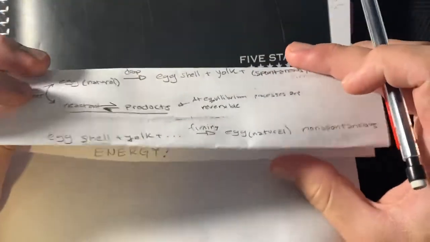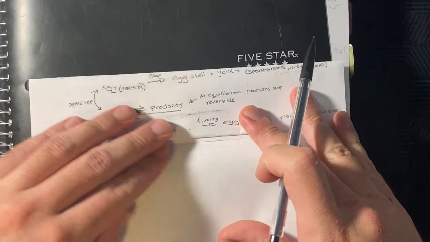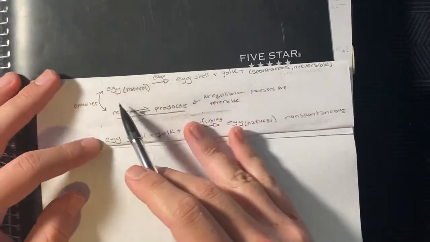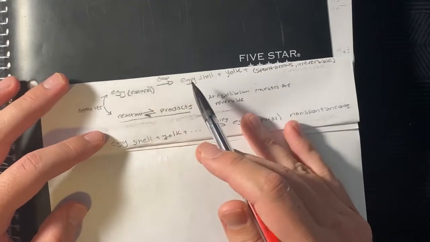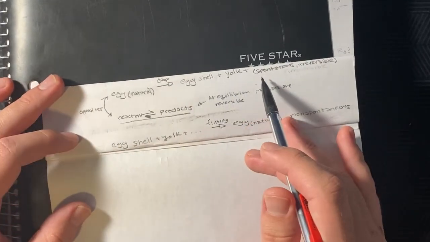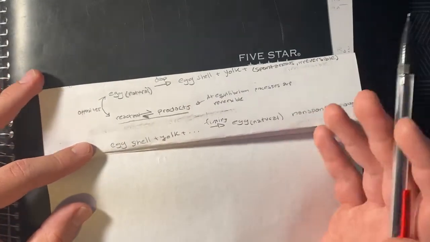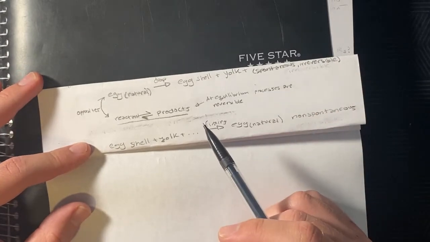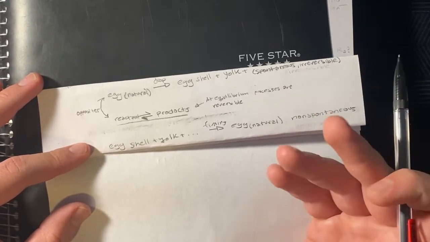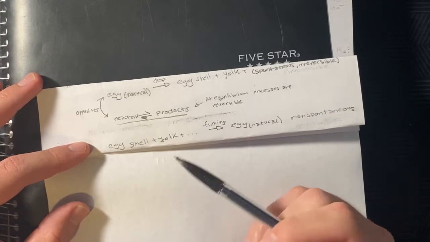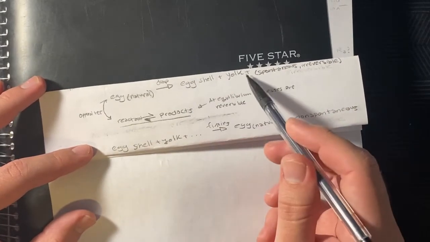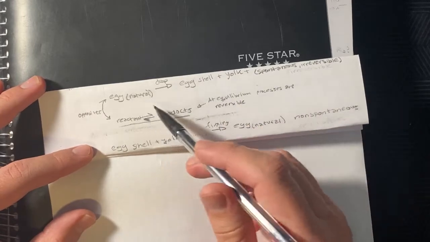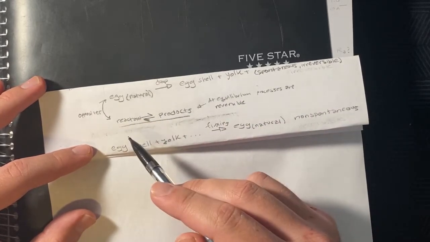Okay, now we can get into our example, which is the one I described earlier. So first we have the egg in its natural form, right? We drop it, it breaks into its components. That would be a spontaneous and irreversible reaction. Spontaneous because it occurs naturally, the breaking of the egg, and irreversible because there's no way that we can get these components realistically to the way that it was before in its primary condition.